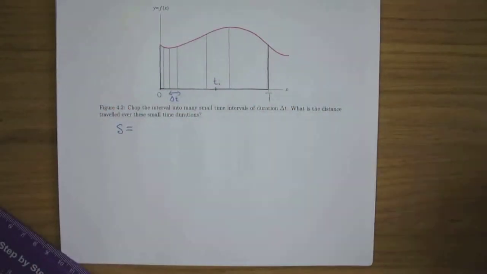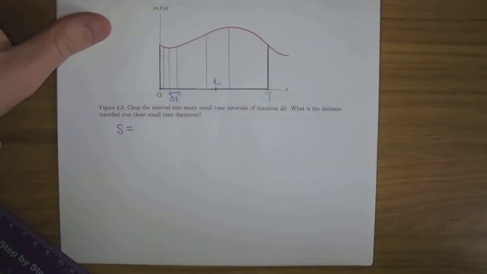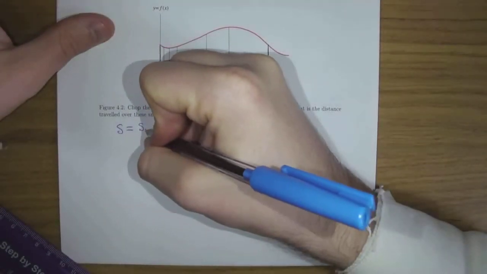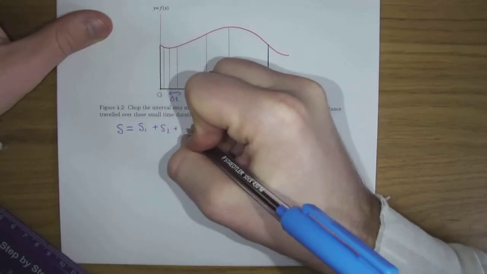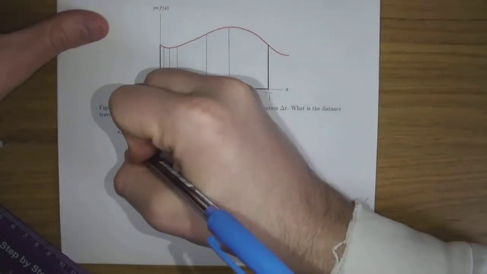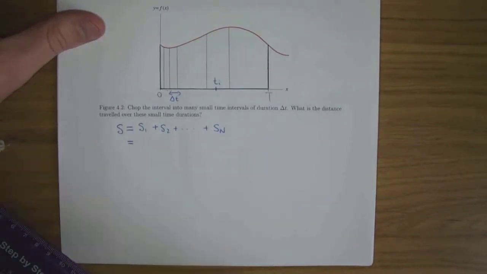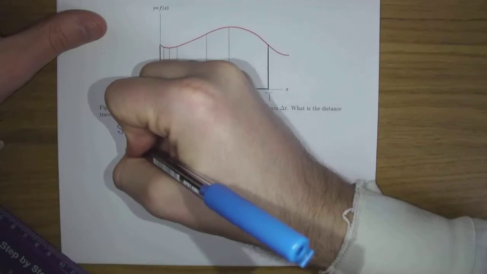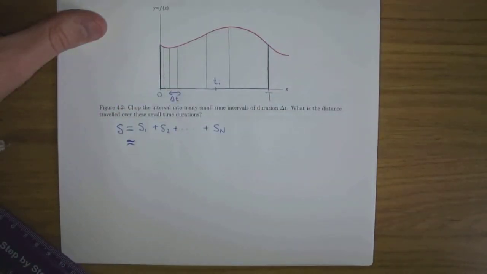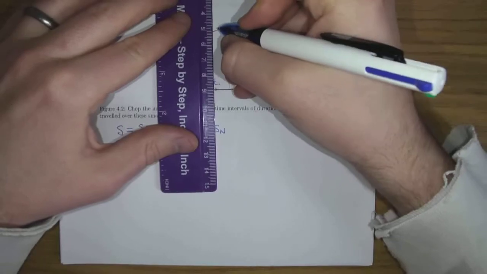So you've got a big time and you're chopping it up into loads of little times. And so we want to say that the distance traveled is the distance traveled in the first time interval plus the second time interval plus the last time interval. I'm happy enough with that. Okay, and what is distance traveled? Well, it should be speed by time, should it not? Now, the thing is, you have a variable velocity. So what that means is, over a small time period, delta t, the velocity can vary. So this is actually going to be an approximation here. And what we're going to say is, we're going to estimate the velocity over a time interval by the velocity at the mid time.